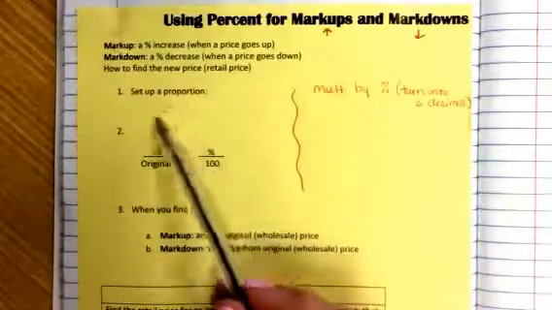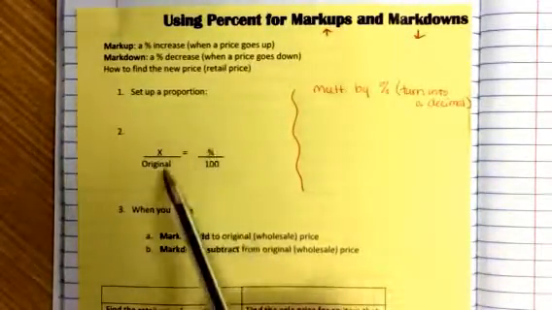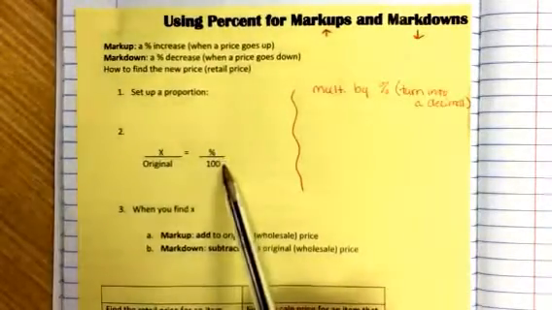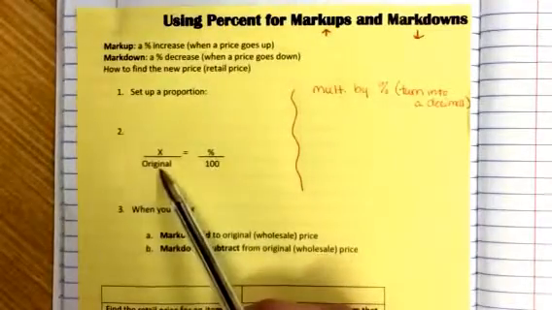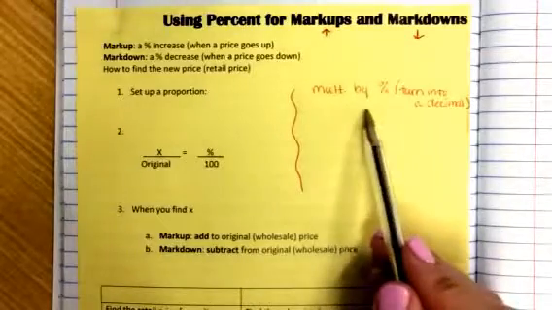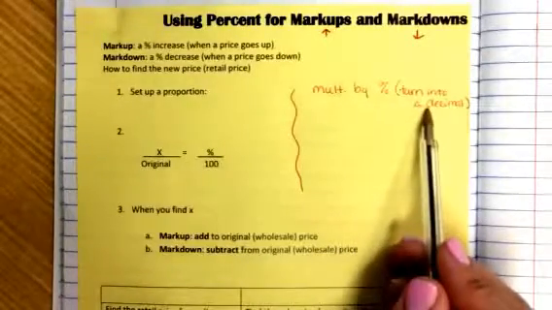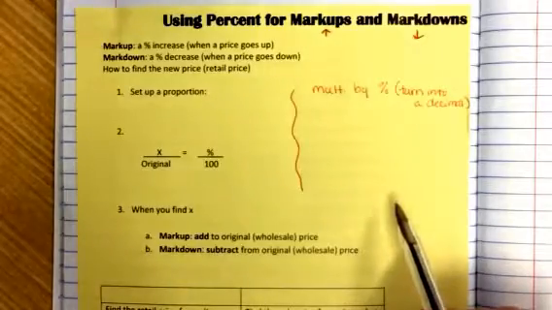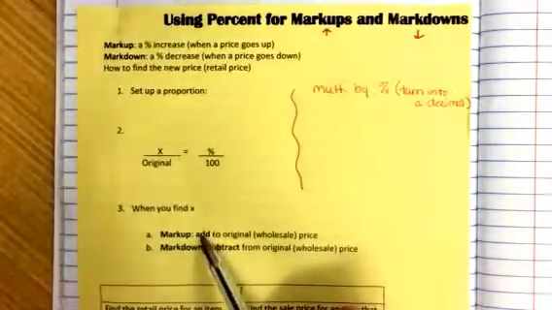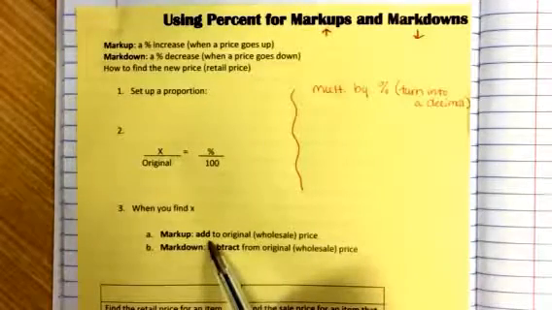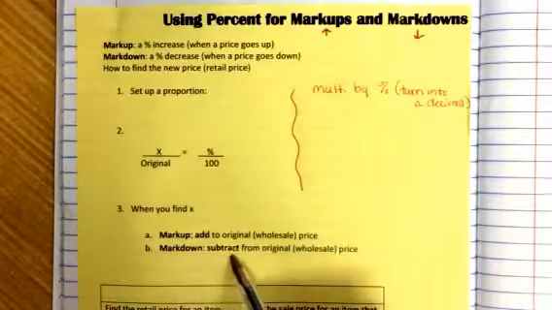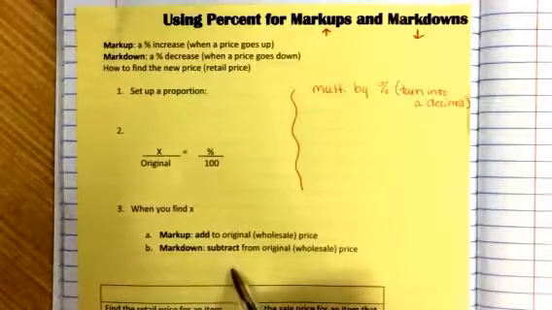Now when you do the proportion, okay, they give you the original amount, they give you the percentage, and percentage is always over 100. So you have all these three numbers, so you would be solving for x over here, okay? When you multiply by the decimal, you just turn it into a decimal and then multiply the money amount with that. Once you find the x, if it is a markup, you have to add to the original price because the price is going up, so you add. When it's a markdown, you subtract from the original amount because the price is going down.